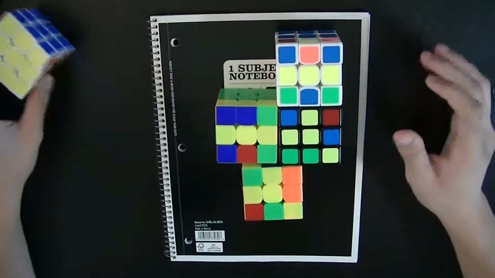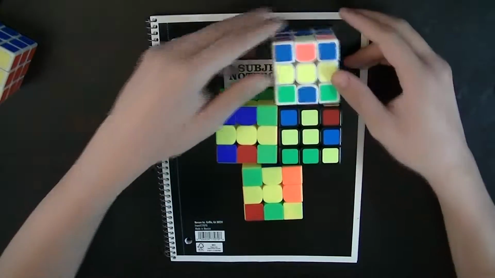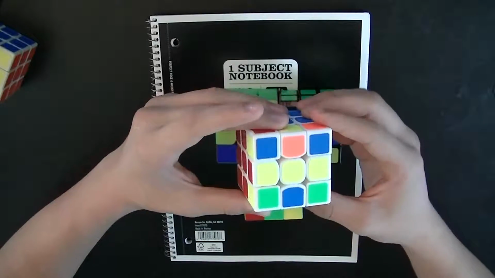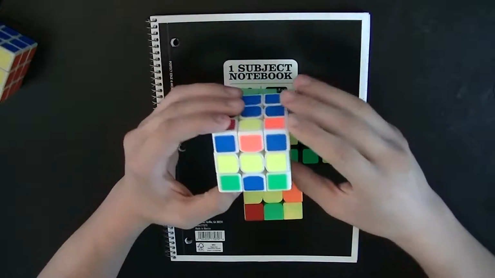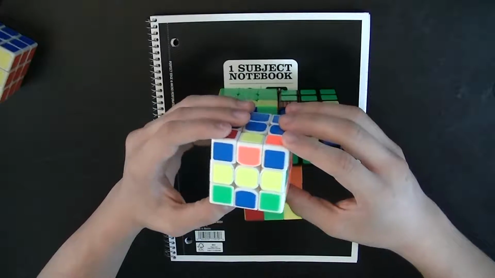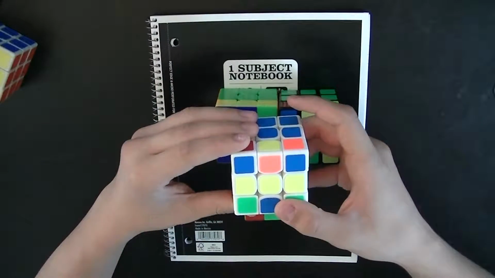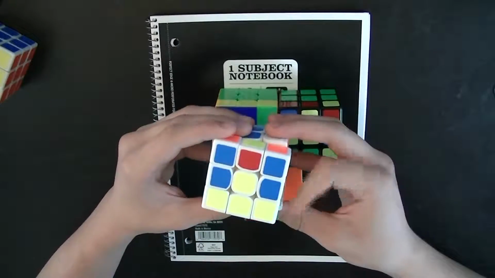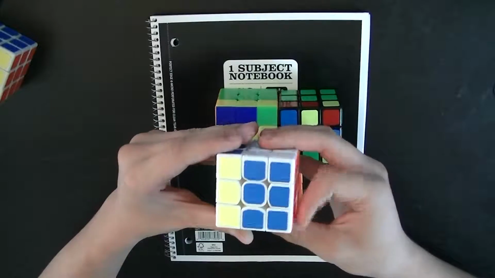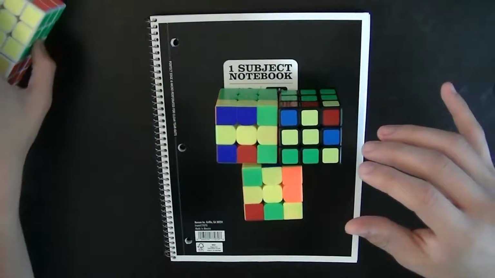Oh my gosh. I was like, oh no. I'm not about to fail right here. Okay. Oh shoot. This one is okay. I think I know this one. Okay, so we got this one out of the way.